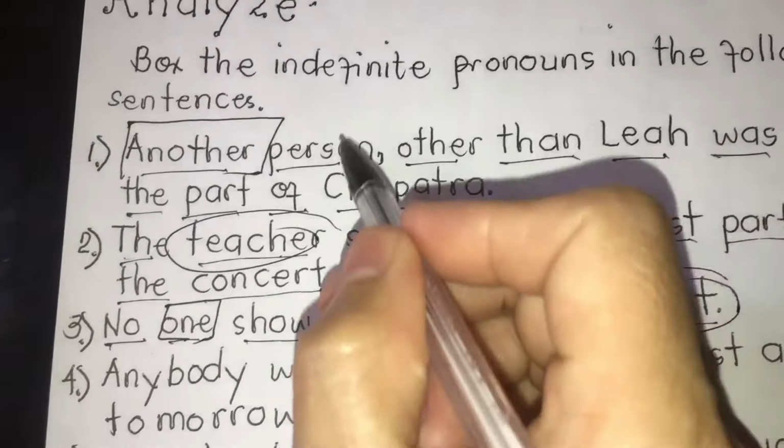Anybody who wants the part must audition by tomorrow. So we are going to find the indefinite pronoun. Who is referring to anybody, which is our indefinite pronoun. It's referring to people. That's anybody, our indefinite pronoun.